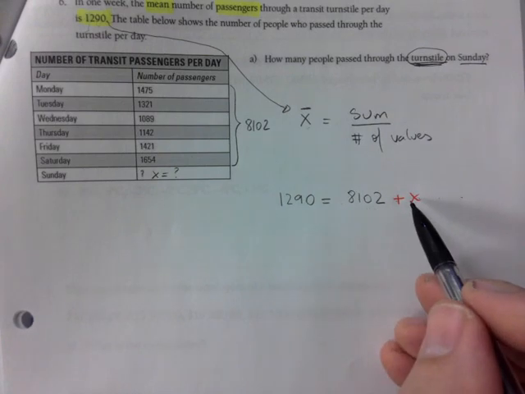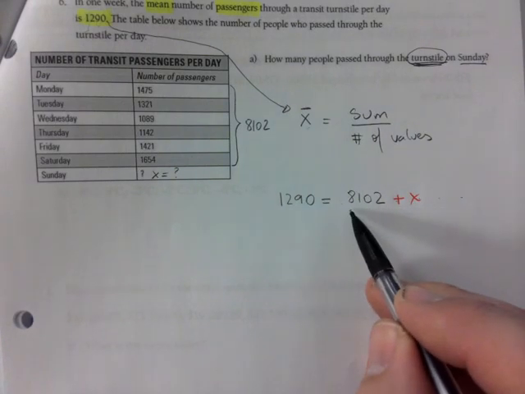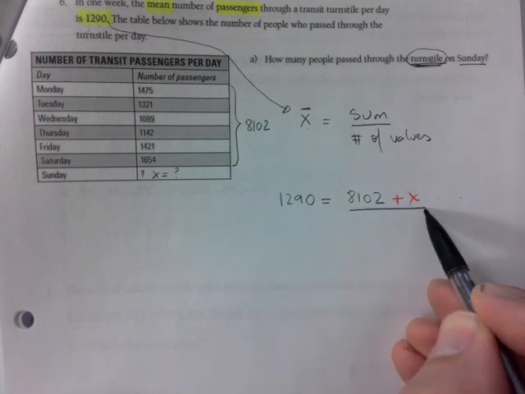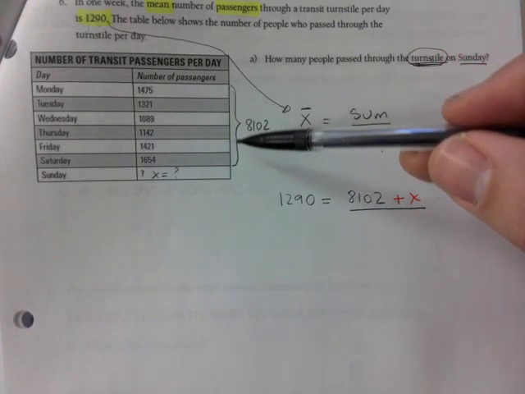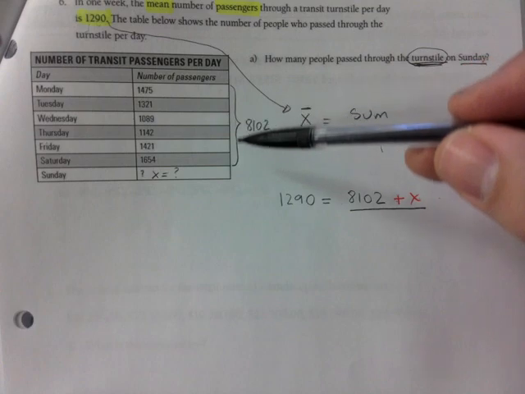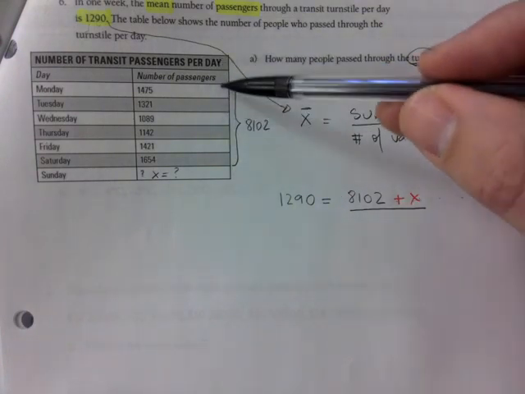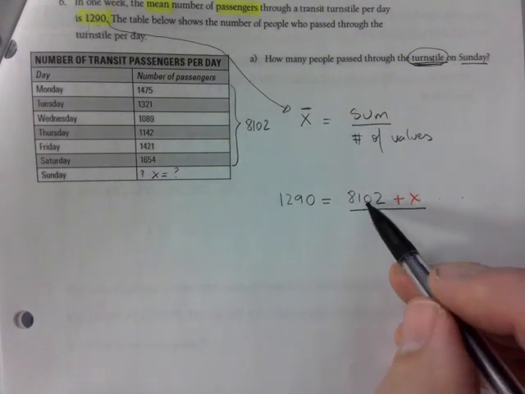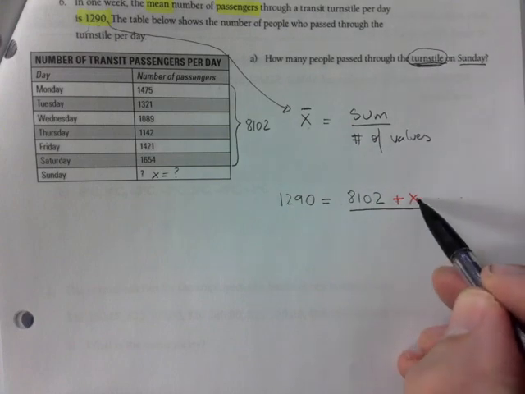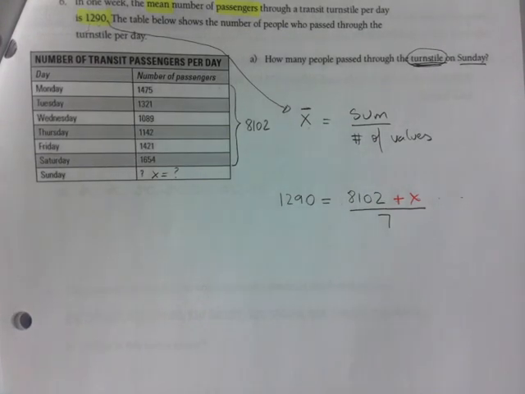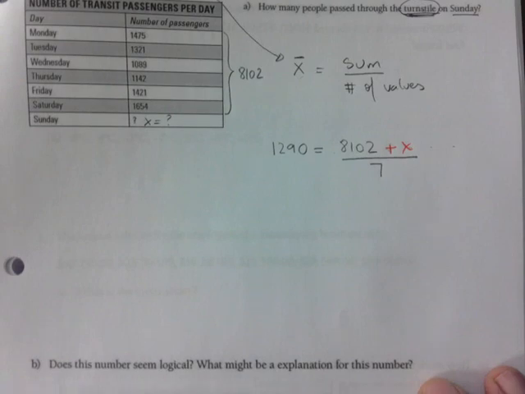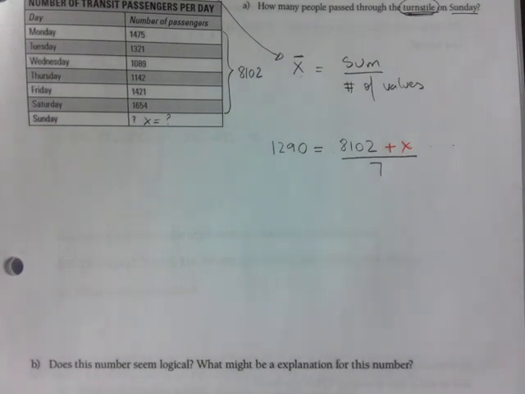Usually you want to forget about the X, right? But in this case, you don't want to forget. And so how many values are we considering? How many days? 7. Yes. So this represents 6 days, and this is the 7th day. So we divide by 7. Can you take this one home? You think you could solve that? I hope so. Let's see.